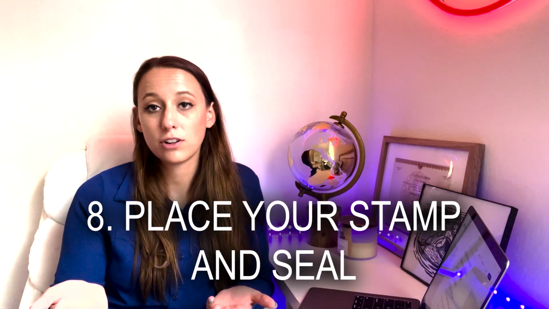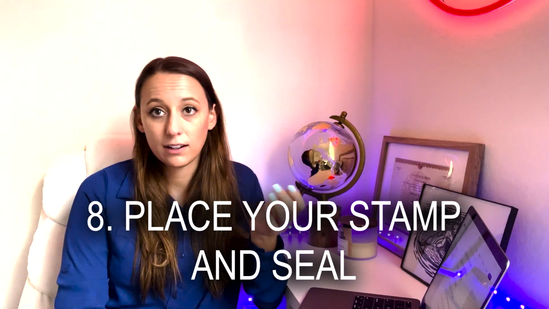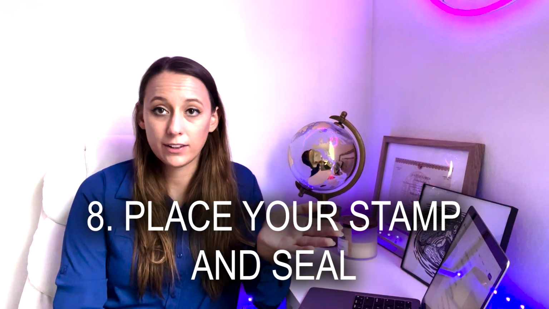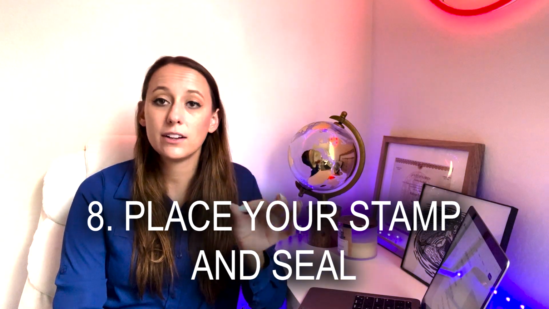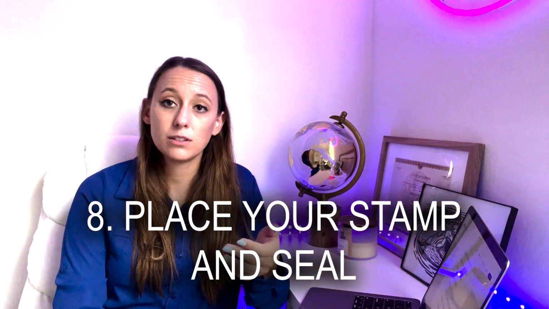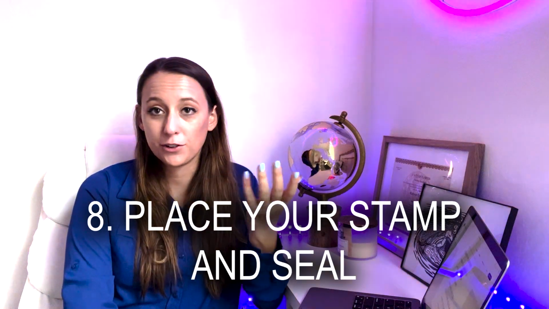The next thing is for you to place your stamp and actually notarize the document. So on the block, you would go ahead and fill out any relevant information like the venue and the date, your commission, anything else that your state requires you to be able to have everything be valid. You want to make sure that you're doing that.